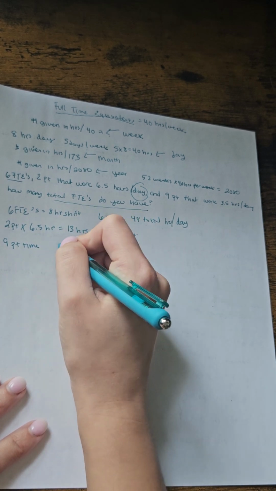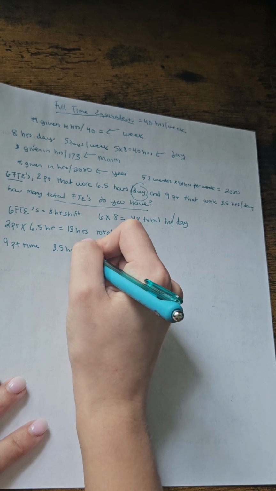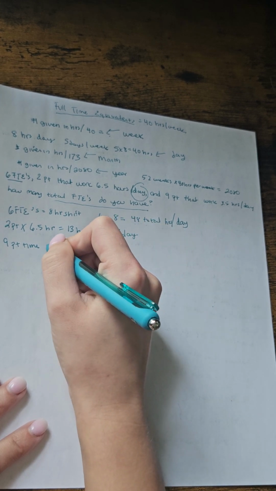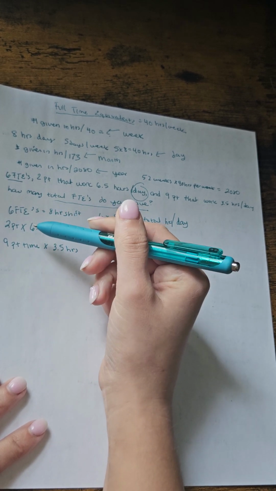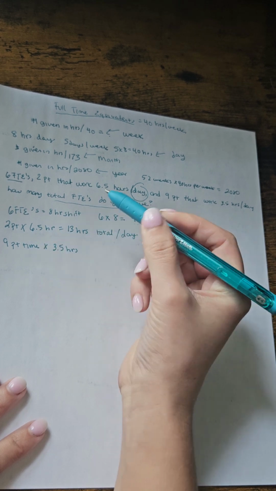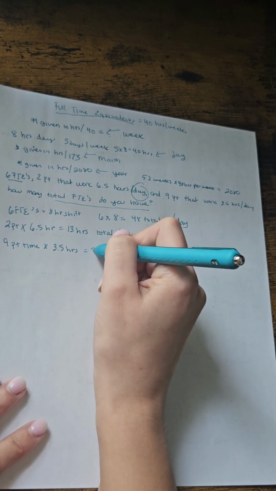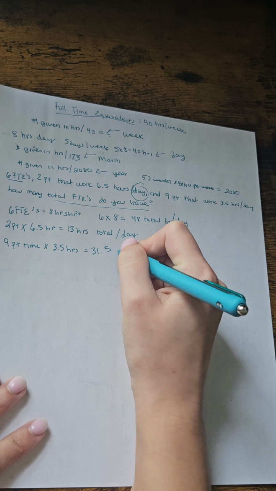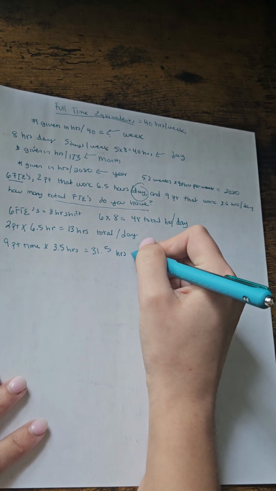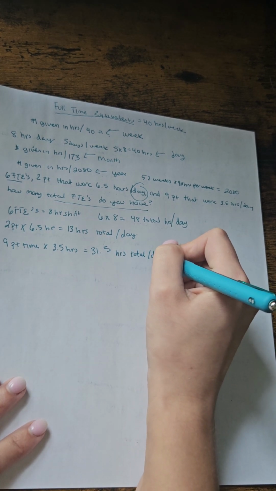And the 9 part-time work 3.5 hours. And do the same thing. We're going to take that 9 part-time times 3.5 hours per day, and we're going to get 31.5 hours total for the day.